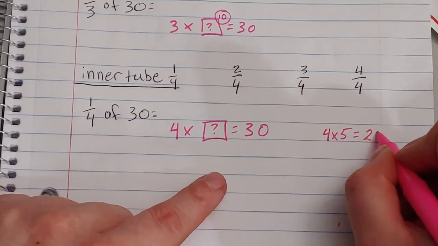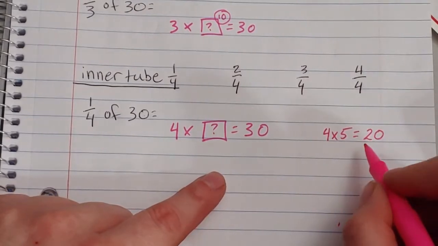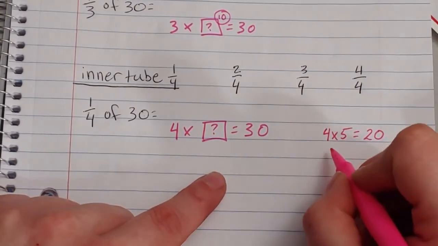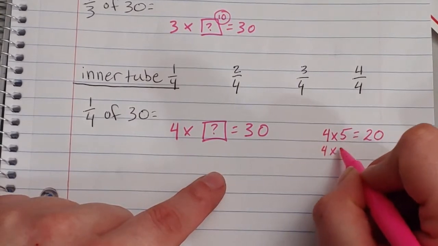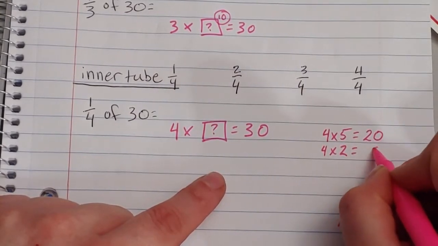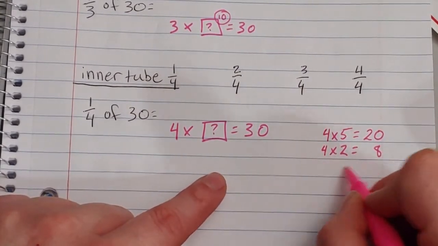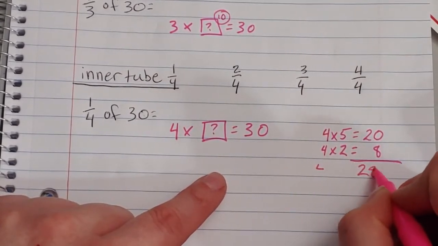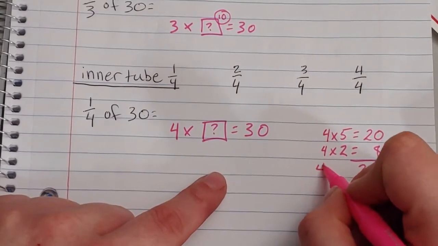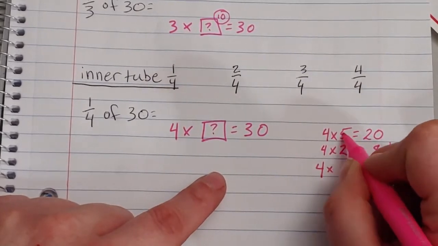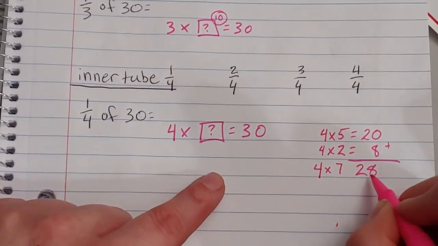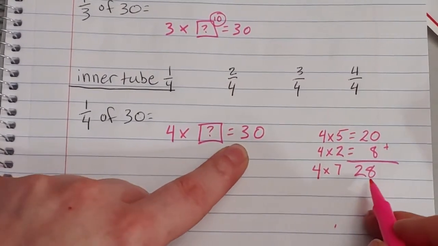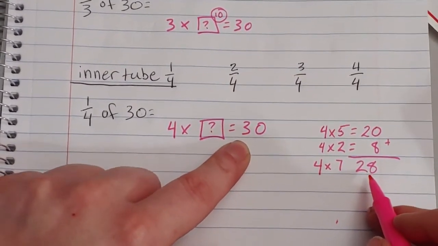That is 20. Okay, well, I'm pretty close. 4 times 2 is 8. So that means 28 if I add those together. Still talking about groups of 4. And there are 5, 6, 7 of them. But I can't get to 30. What am I going to do?